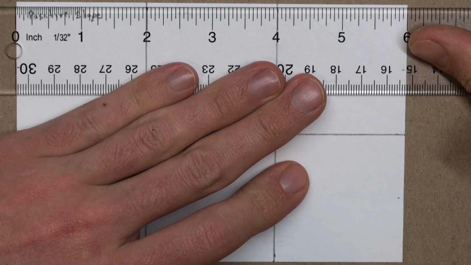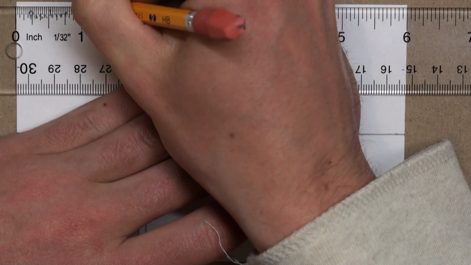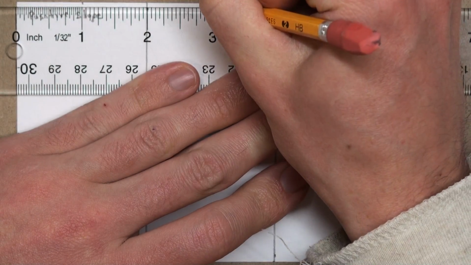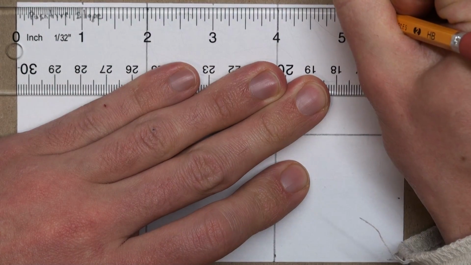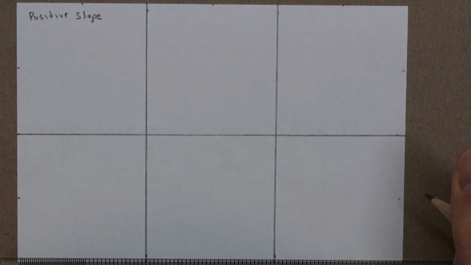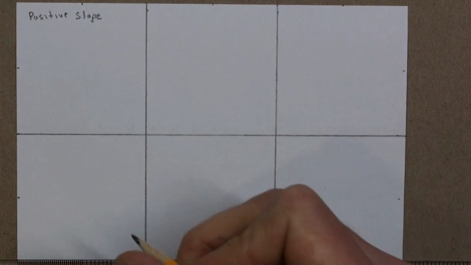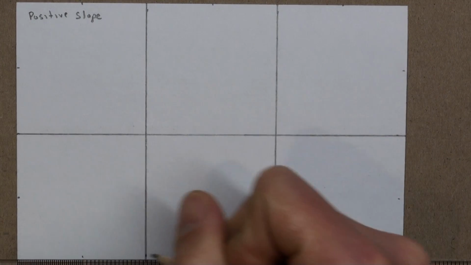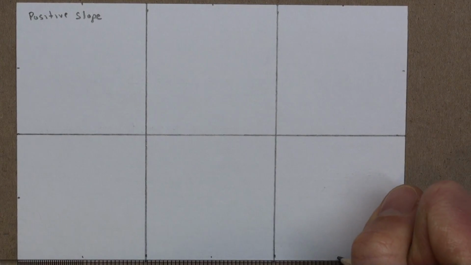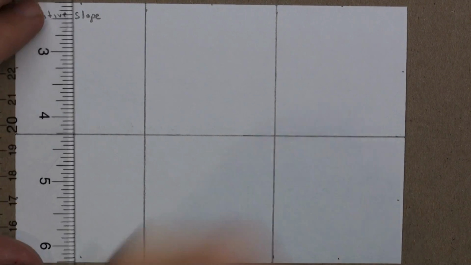I'm going to make little marks at 1 inch in between all the boxes so I can make my X and Y axis.